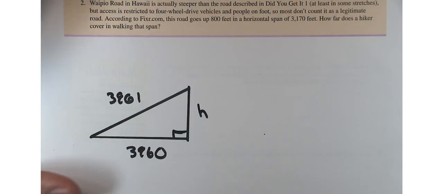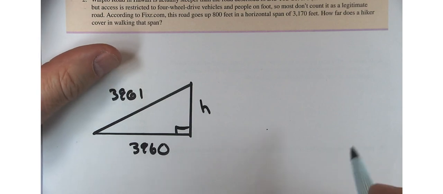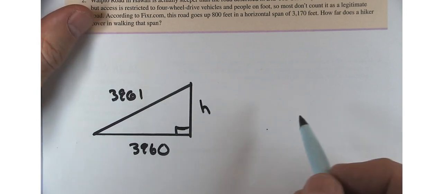So what do we got? What would this look like if I set this up with a Pythagorean theorem?